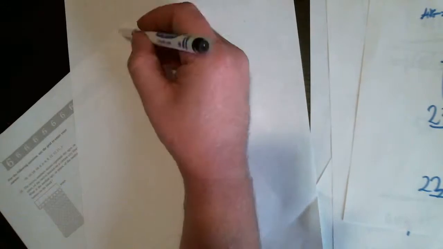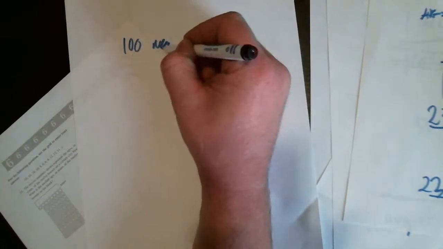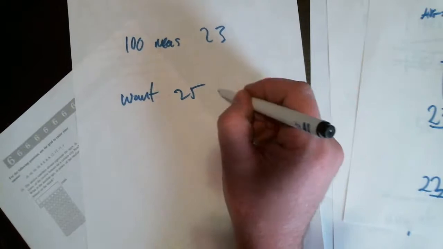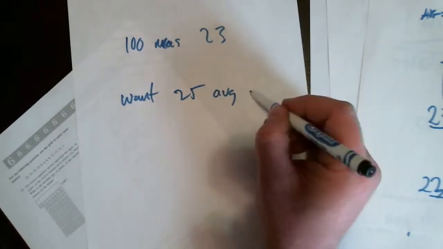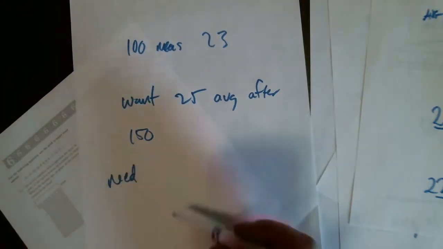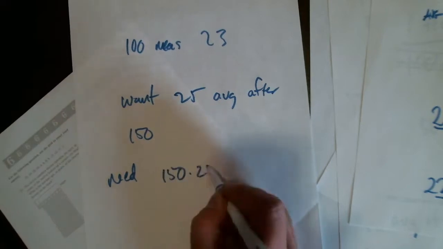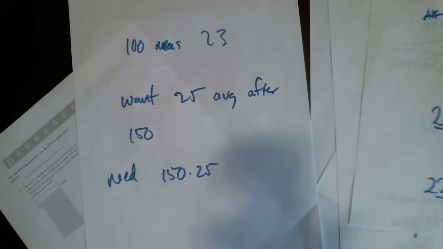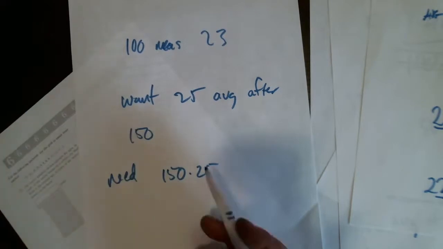So thinking about it that way, I want to average 25 on my measurements. You had 100 measurements for an average of 23, and we want 25 to be our average after 150. So for our total, we need 150 times 25. Add it all up.